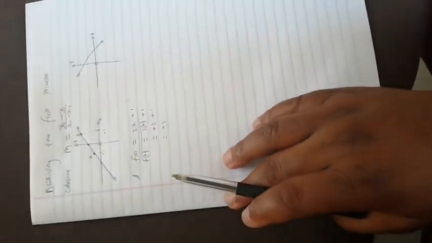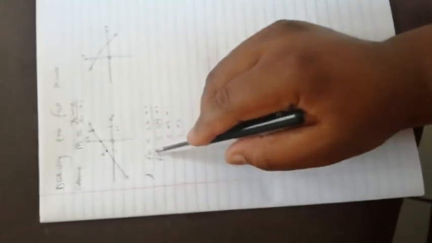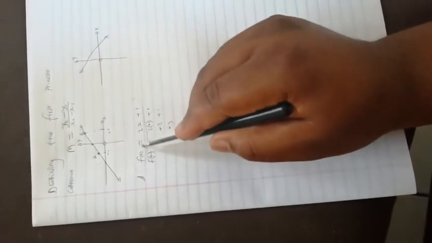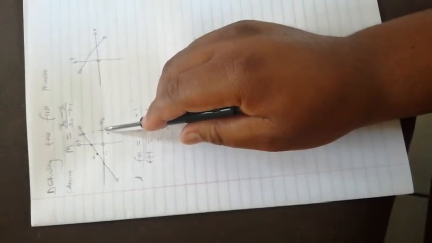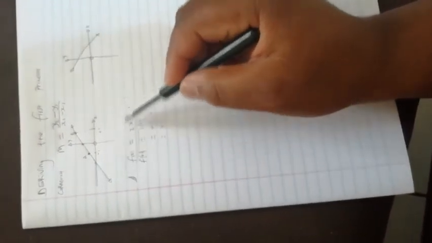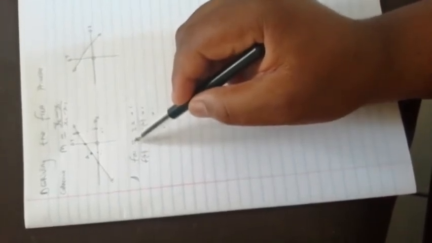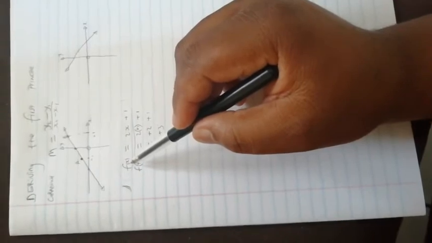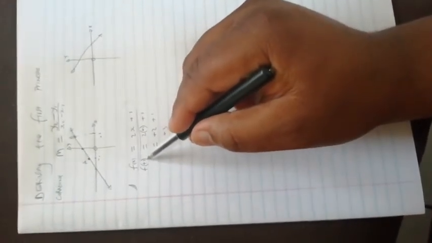Now look at this. If this is the equation of the graph and I know the value of x and I want the value of y, I will have to substitute the value of x in this function so that I can get the value of y. This is how I write it. This is f at 1.